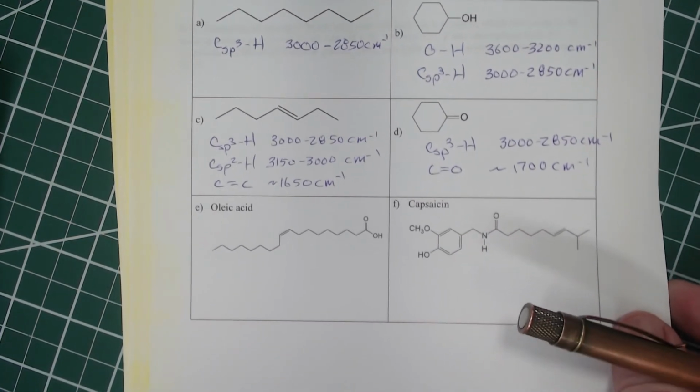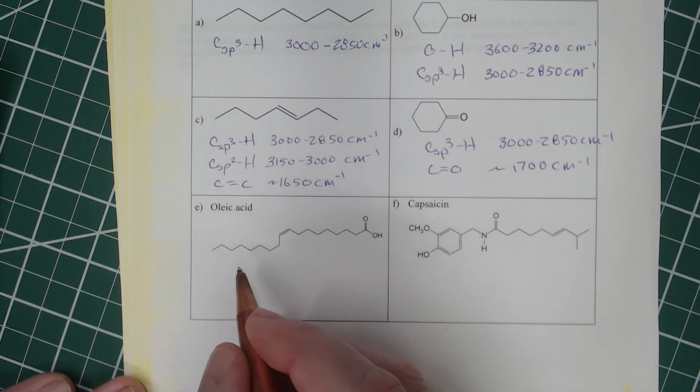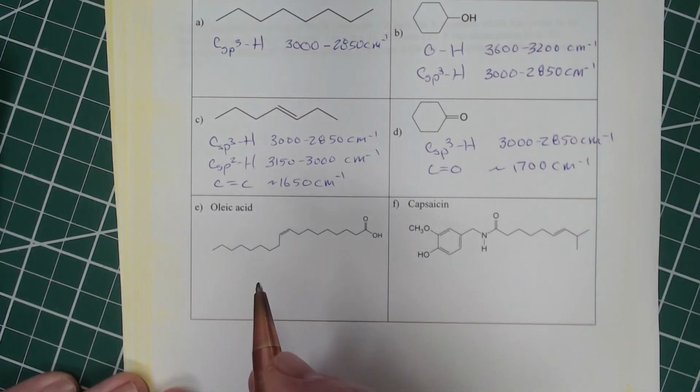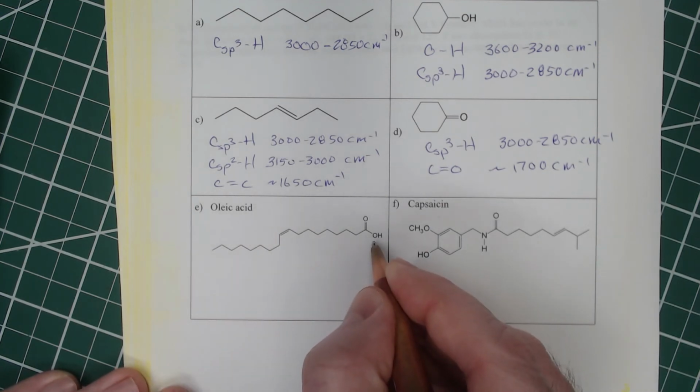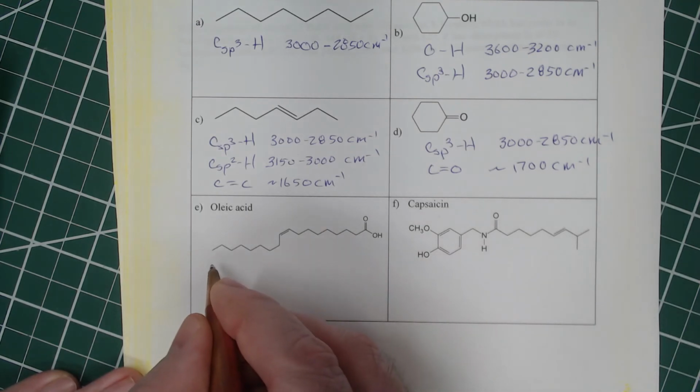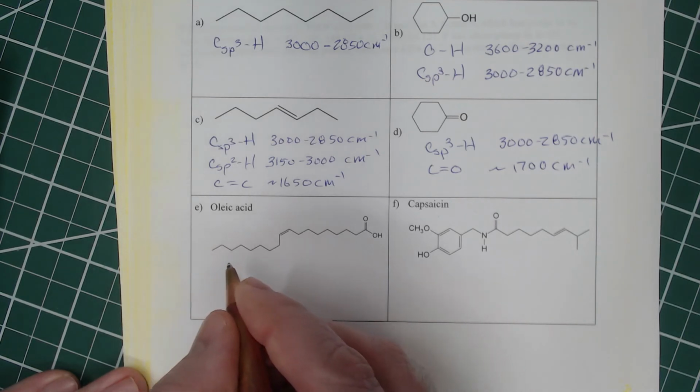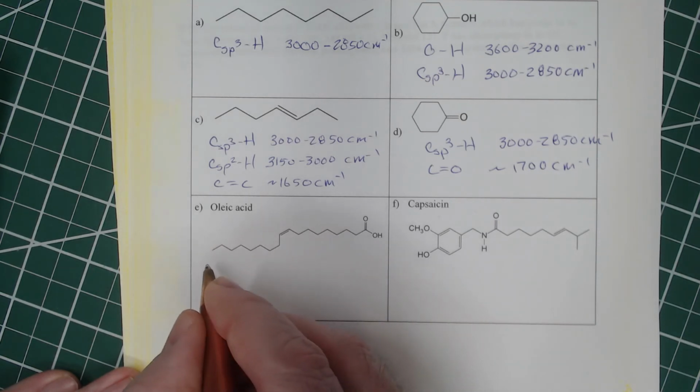All right, so for this next one, we've got oleic acid. There's multiple things here to pay attention to. Let's go ahead and get the most prominent thing, the OH, which is for the carboxylic acid. And as you recall, it is much, much broader than regular alcohol OHs.